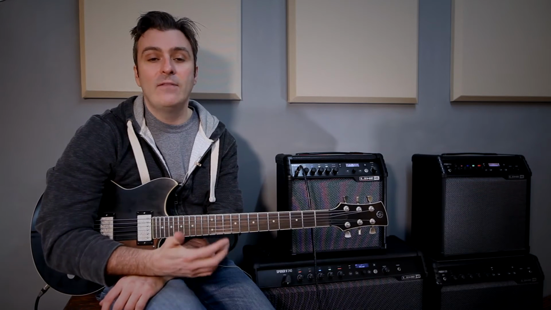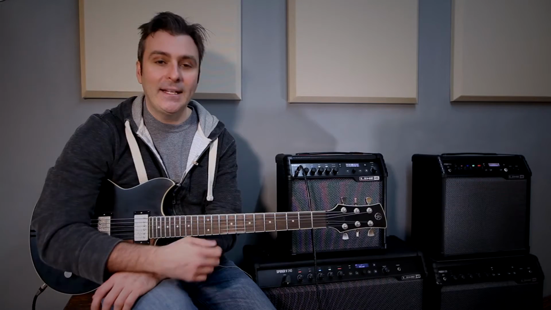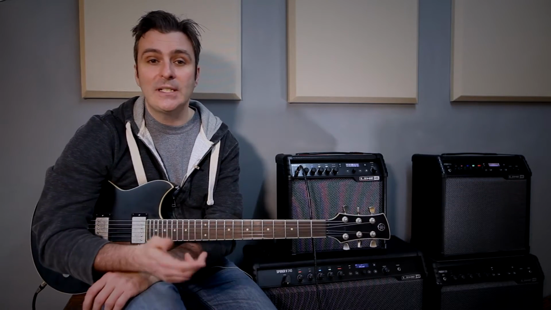Now this means I have a very clear visual reference as to what effects my patch contains or what kind of effect I'm looking for. So delays are green, modulations are blue, gain effects are yellow, reverbs are orange, and filters are purple. So first things first, let's choose an amp.